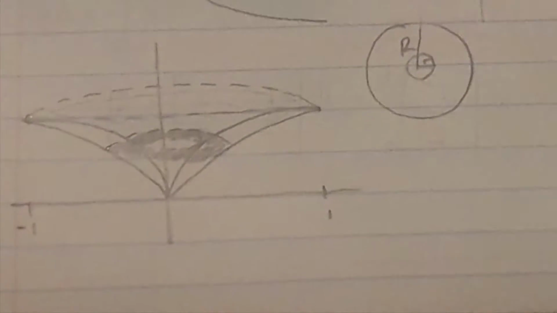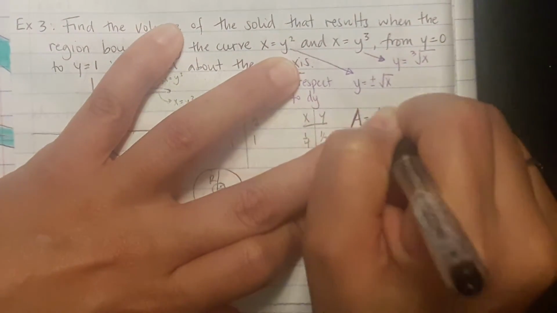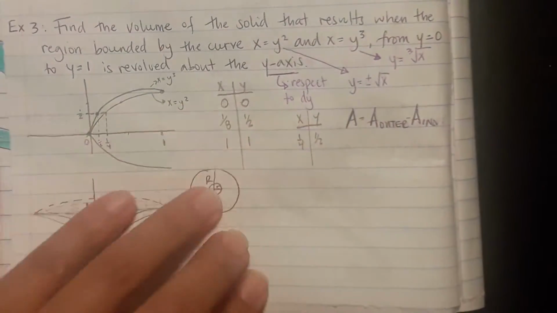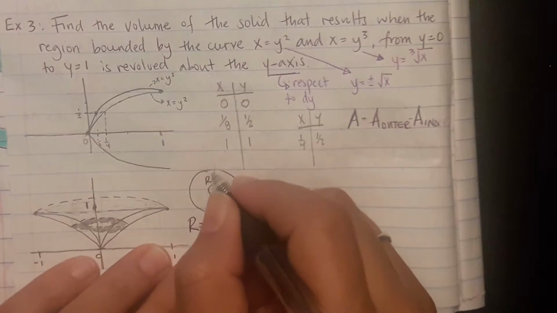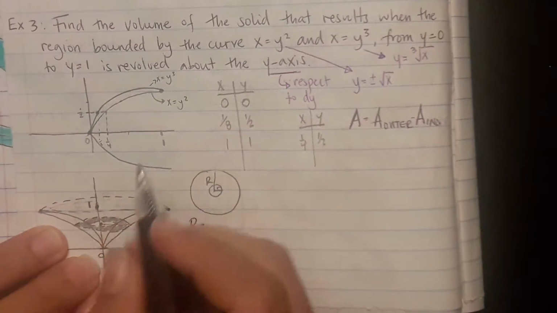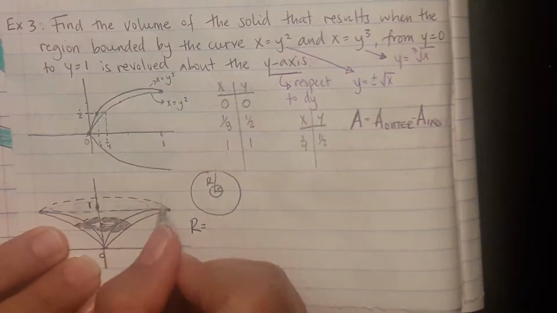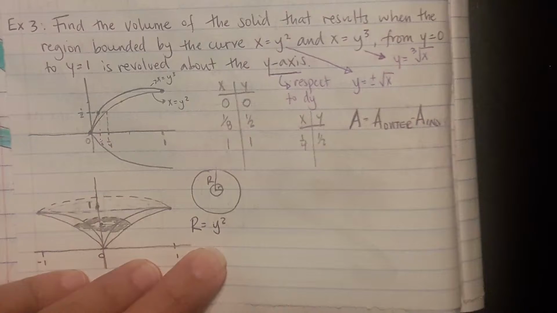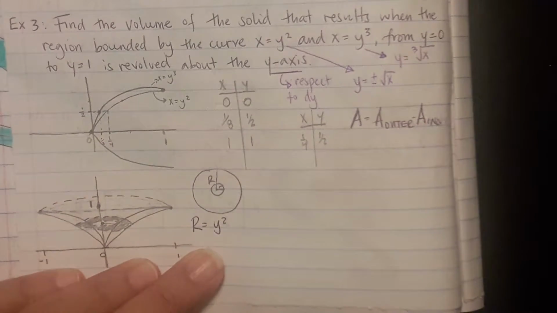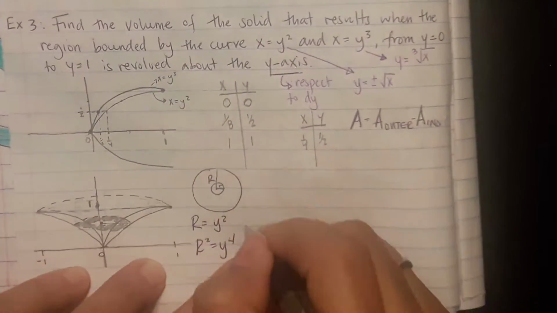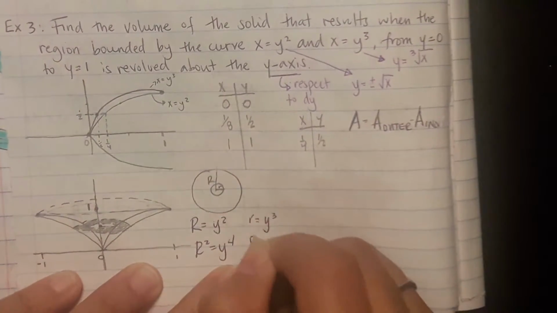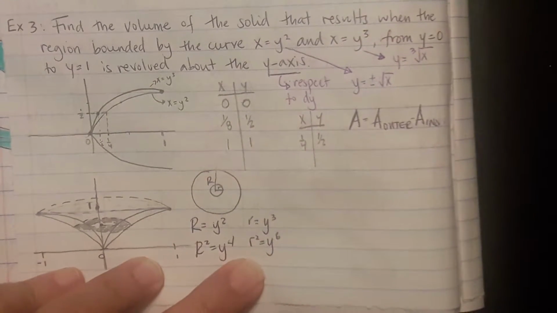So little r and big R again. Big R is for the outer, the little r is for the inner. Alright, so the area is, remember, the area of the outer minus the area of the inner, because this one has a hole. If it didn't have a hole, it would just be the area. So the radius for the big R, for the outer, we can see that it's going to be y squared, because y squared is the one on the bottom, and then R squared is going to be y squared squared, which is y to the 4th power. Then little r is the one on the inner one, so it's going to be y cubed, and then that squared is going to be y to the 6th power.